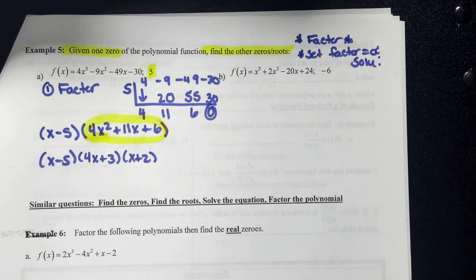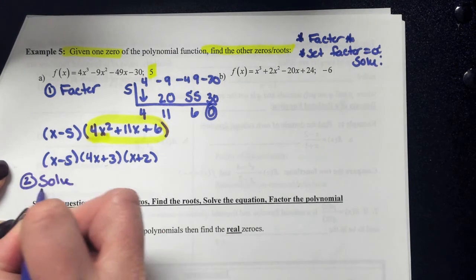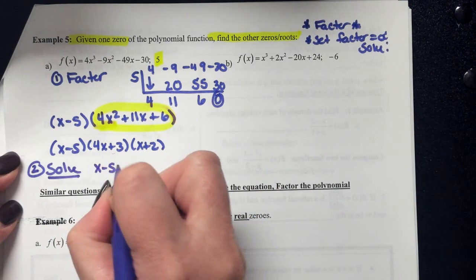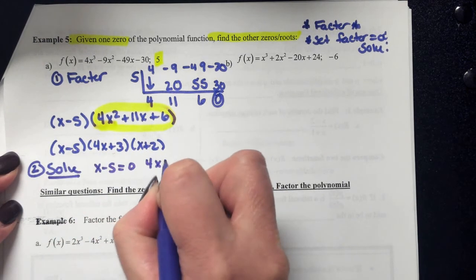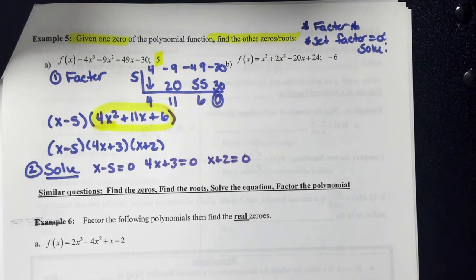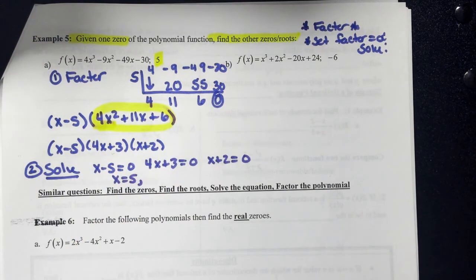Any questions on how I factored it? Did I answer the question? No. What does the question actually want? It wants me to solve. So now that I have it factored, I'm going to go ahead and solve. I take each factor and set it equal to 0. I'll take my x minus 5, set it equal to 0; 4x plus 3, set it equal to 0; x plus 2, set it equal to 0. So my solutions are going to be what? The 1 was given to me, 5. What are my other solutions?